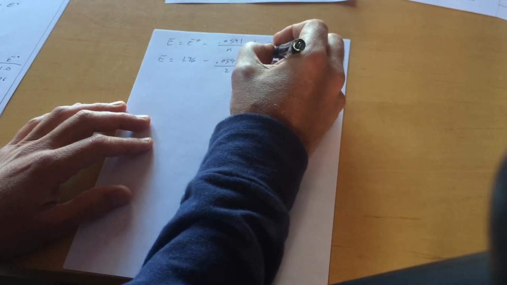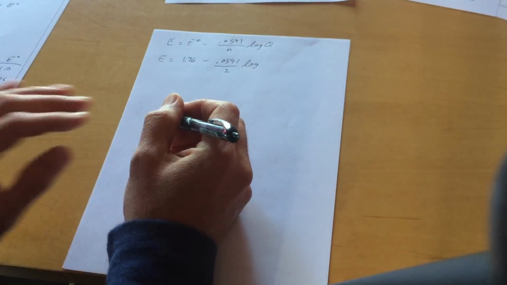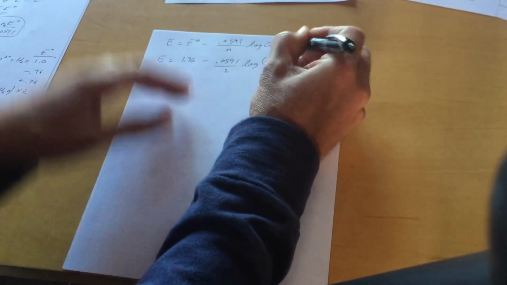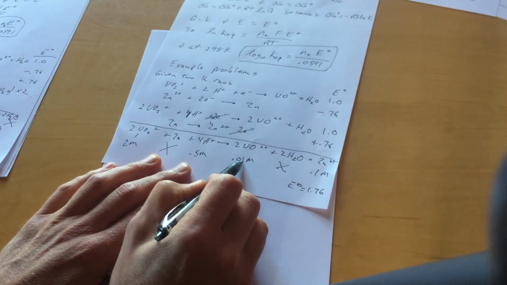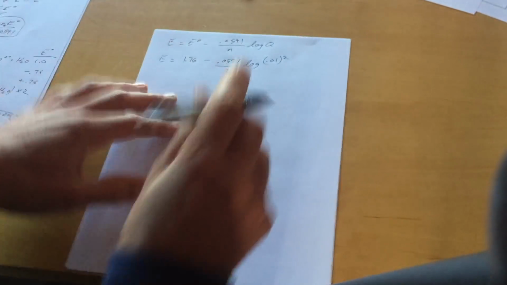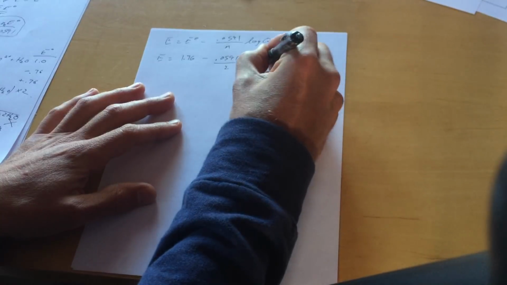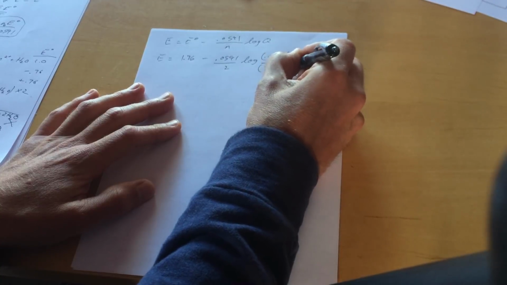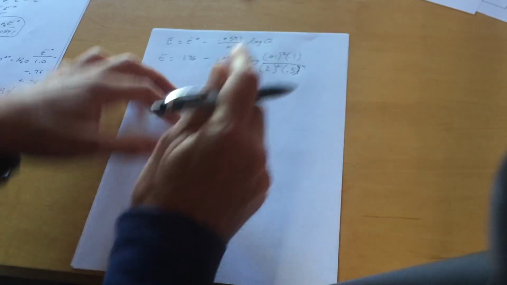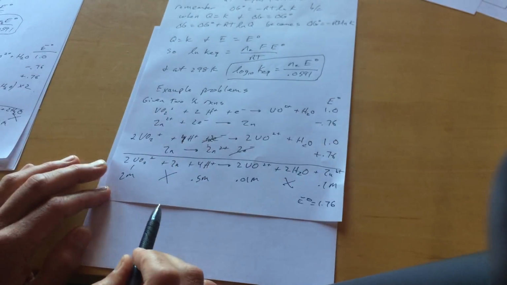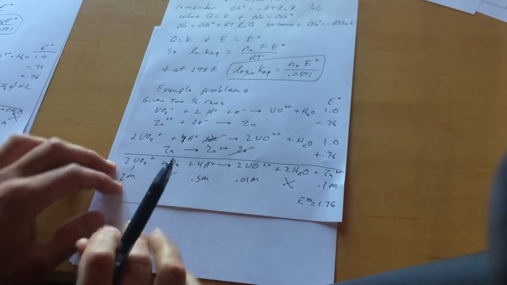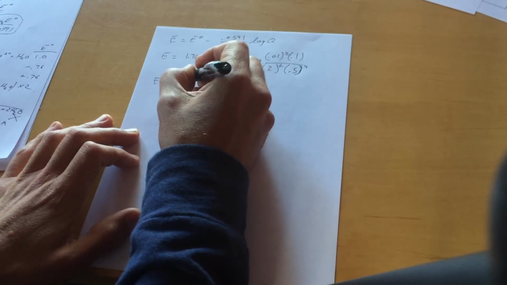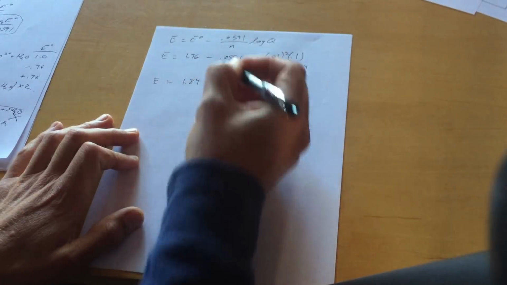And the log of the products, which is 0.01 squared, so you can see we've got 0.01, and we're going to have 0.1. And this is divided by 2 squared and 0.5 to the 4th power. That is because the hydrogen ion has a 4 in front of it, so that's to the 4th power. And so then we evaluate that, and we get 1.89.